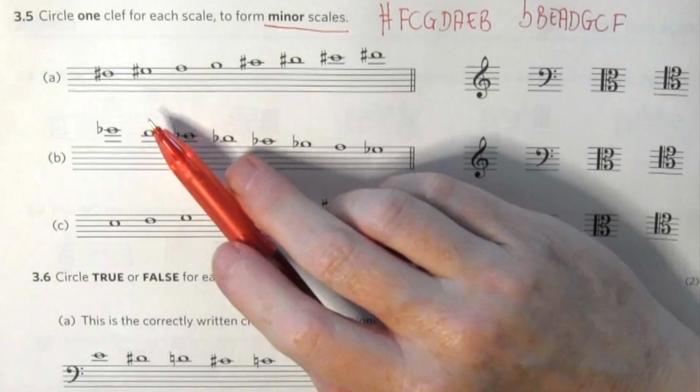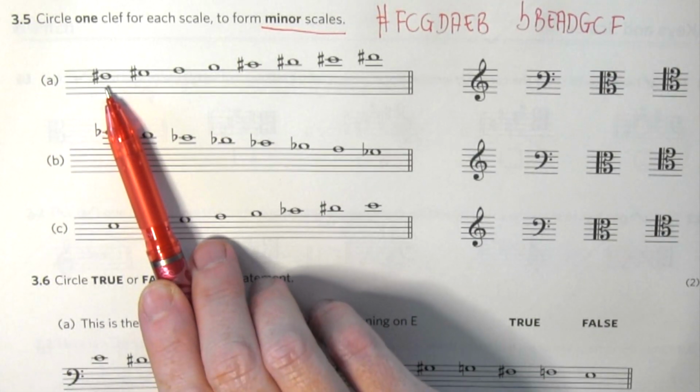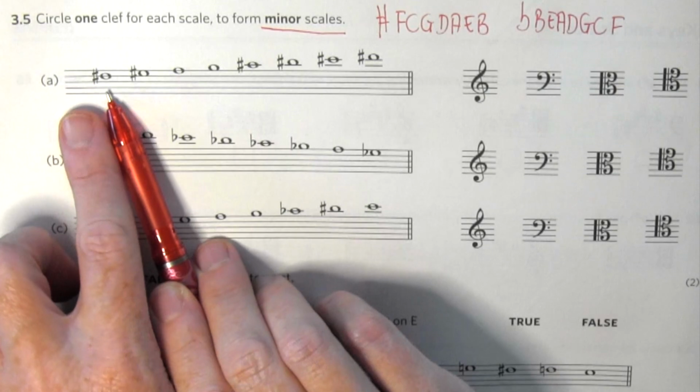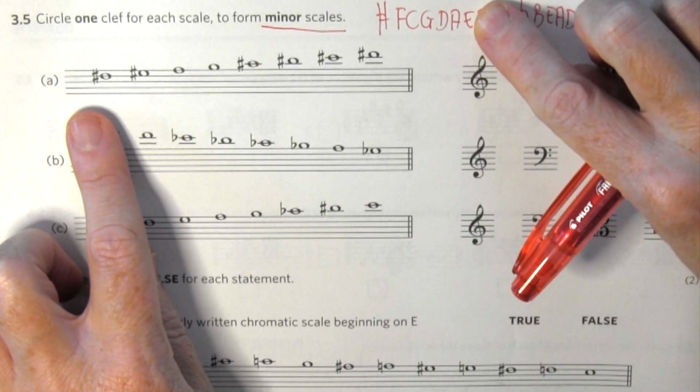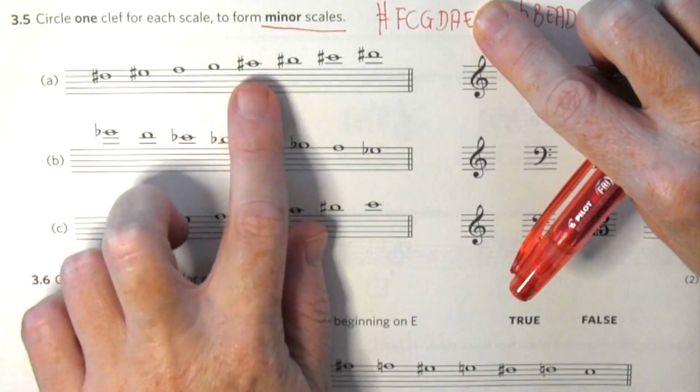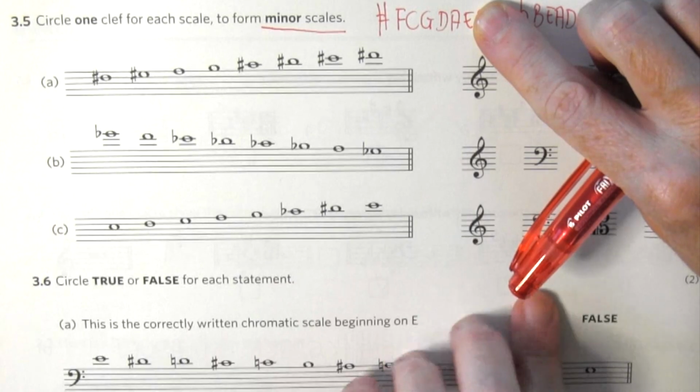Brilliant. In the treble clef, this note will be D sharp. D sharp minor is the relative minor of F sharp, and F sharp has got 6 sharps. Here we've got 1, 2, 3, 4, 5, so this is not correct.